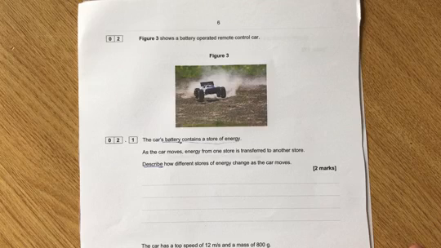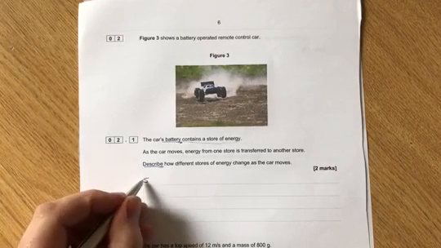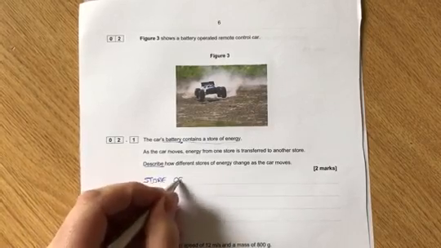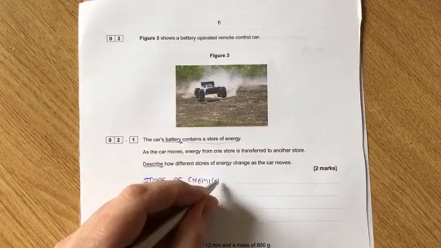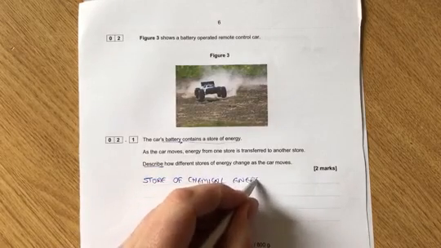Now, being that it's only worth 2 marks, you're not required to put a huge amount of detail in. You could talk about how the chemical energy store is transferred to, say, kinetic energy, sound energy, and maybe heat energy. But really here, as it's all worth 2 marks, you only need to talk about how the initial chemical energy store changes and ultimately how that energy ends up at the end. So for the first mark, you simply need to say the store of chemical energy decreases.